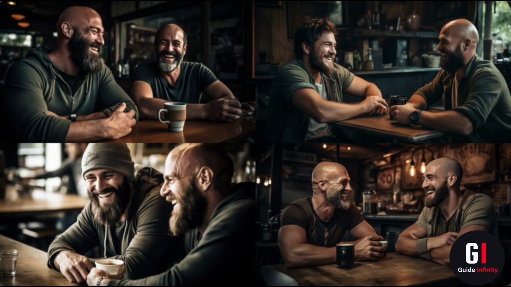So if we click on what version 5.2 has generated for us, you can see that it's only really done the prompt in quadrant 2. So there's a guy with dark hair with a dark beard. But if you can see his arms, they really don't look relaxed. All four images have a coffee and they've got laughing men and everything. So I would say it's only sort of understood it in quadrant 2.